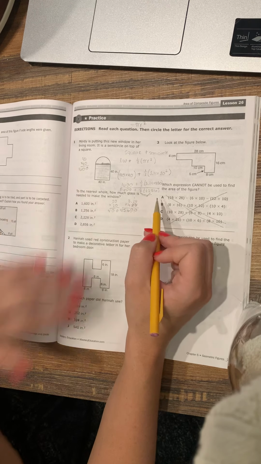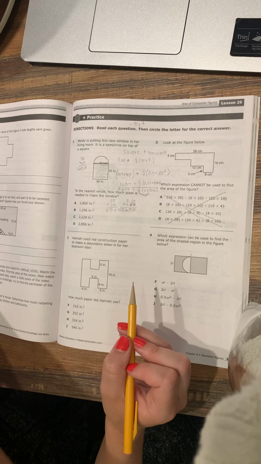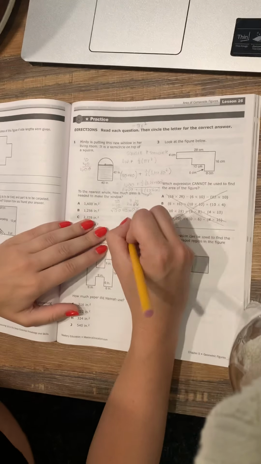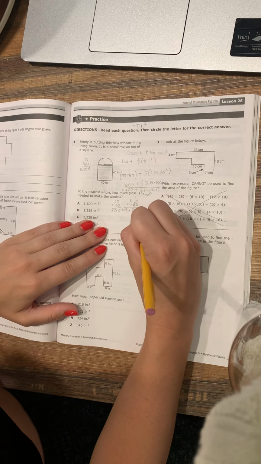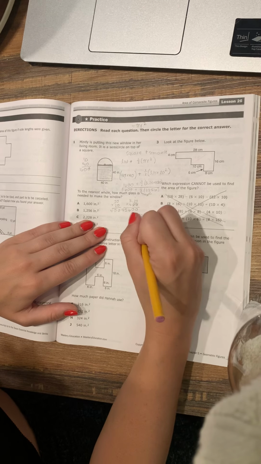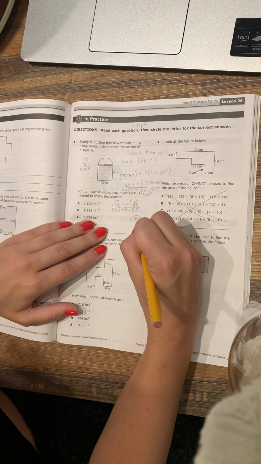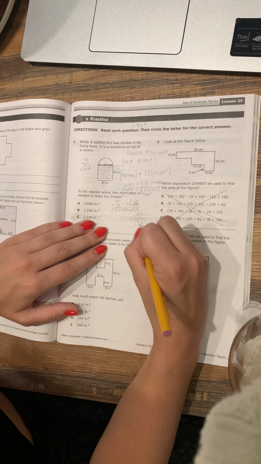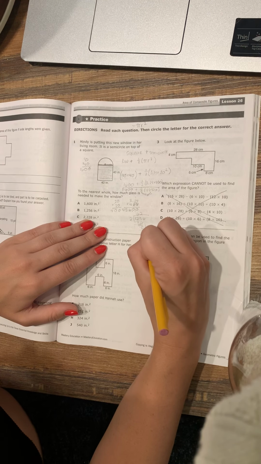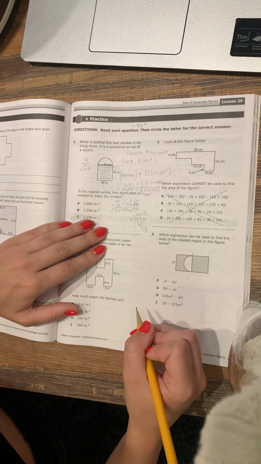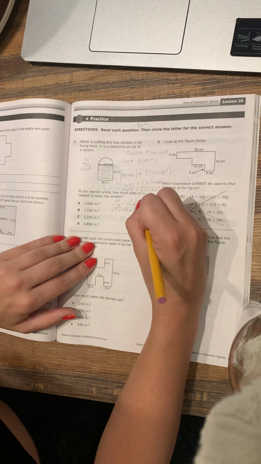So 1,256 times 1/2 is the same thing as dividing by 2. Okay, so I'm just gonna divide 1,256 divided by 2. 2 goes into 12 6 times. 2 goes into 5 2 times. And 2 goes into 16 8 times. So I have 628.